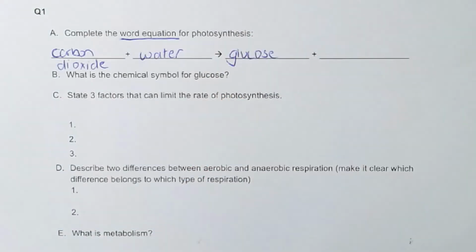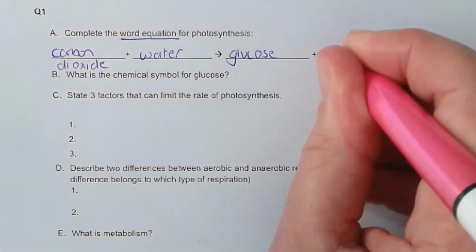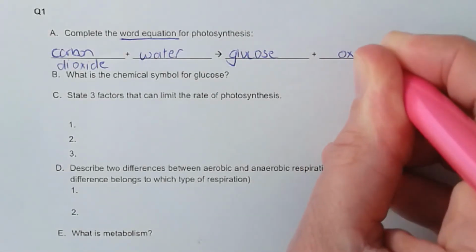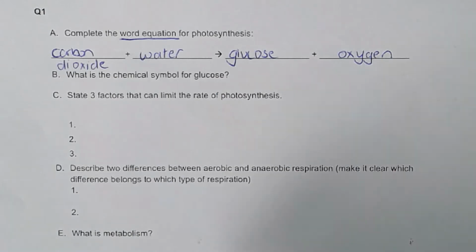Often they will accept sugar. Glucose is just the more scientific way of putting things. And oxygen, which then leaves the leaf through the stomata and goes back into the atmosphere, so we can use it.